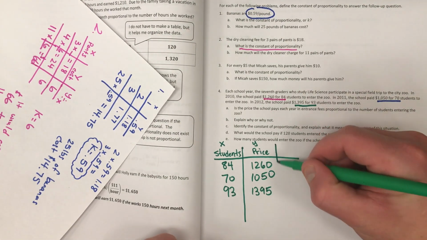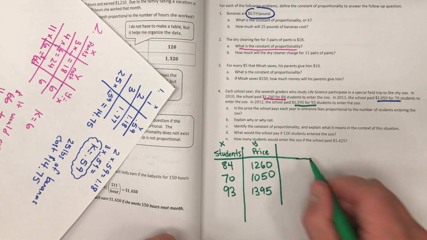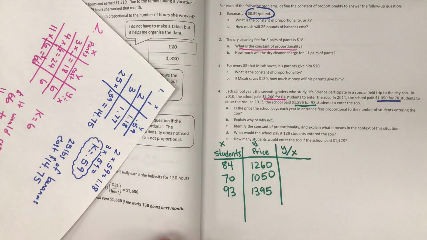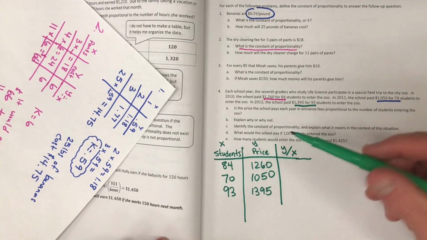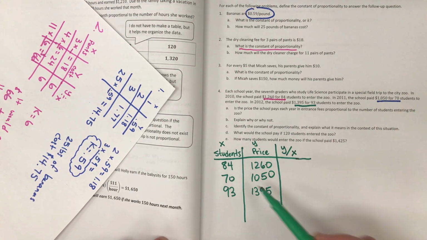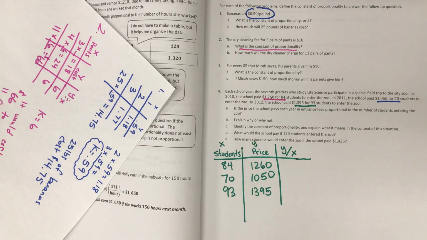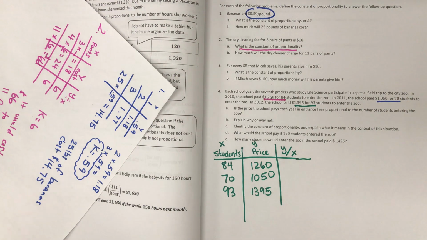And now we want to check whether or not these values are proportional. Well, we've practiced this a few times in class. We just make a y divided by x ratio column, and we're just going to divide y by x, y by x, y by x. And if these numbers come out the same, it's proportional. If the numbers come out different, if there's even one different, then this is not a proportional relationship. I'm pretty sure it does turn out proportional.